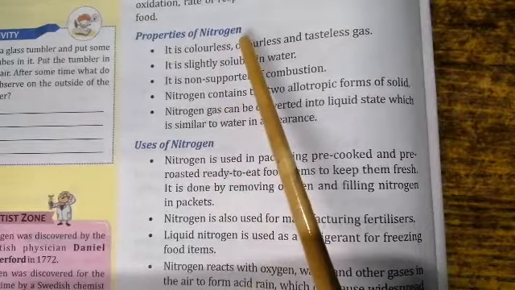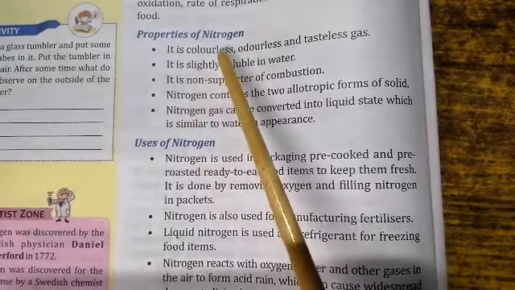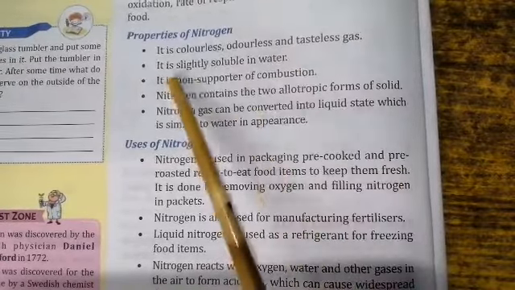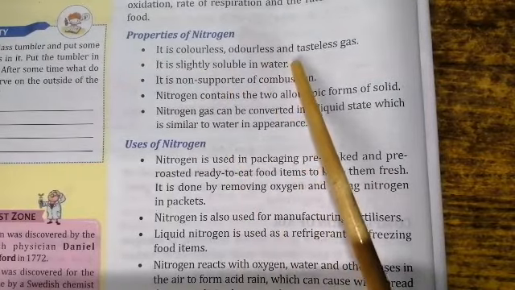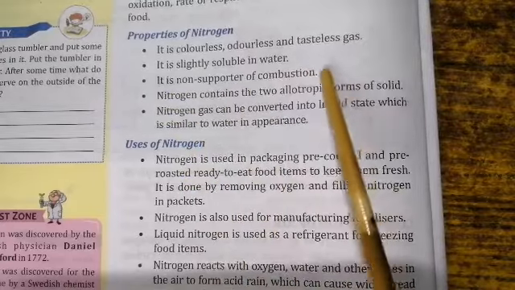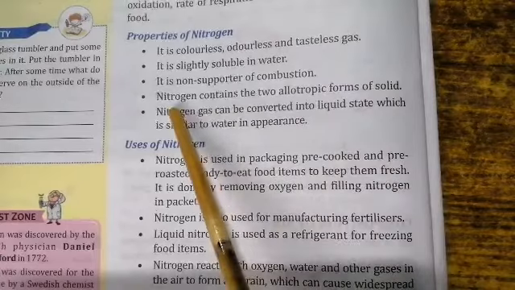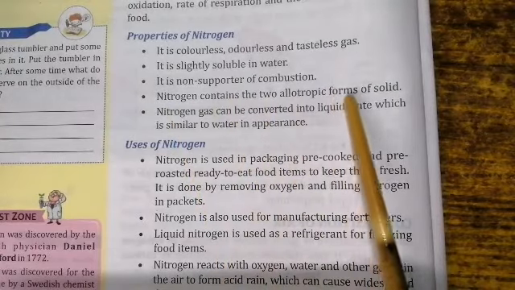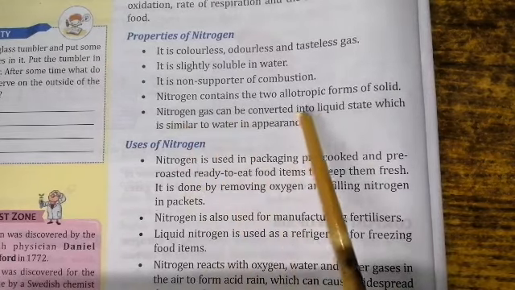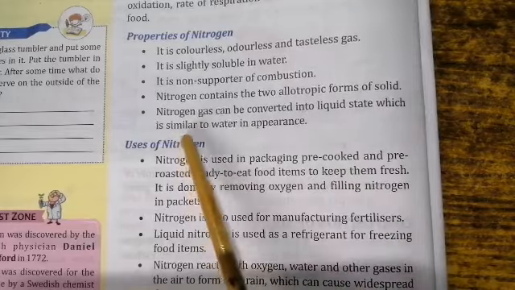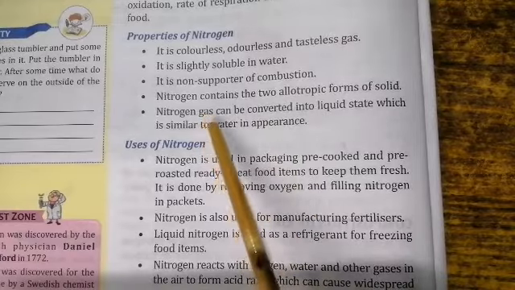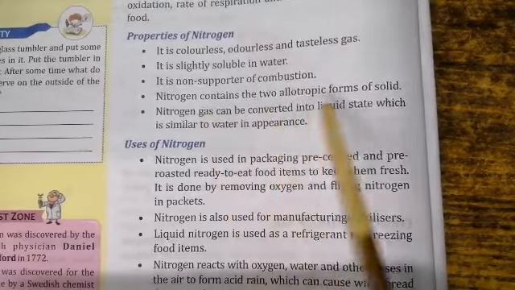Now, what are the properties of nitrogen? It is colorless, odorless, no smell, and tasteless, no taste. It is slightly soluble in water, that means as good as insoluble. It is a non-supporter of combustion, that means it does not support combustion. Nitrogen has two allotropic forms of solids. Nitrogen gas can be converted into a liquid state which is similar to water in appearance. How does it look? When you compress it, it looks like liquid water.